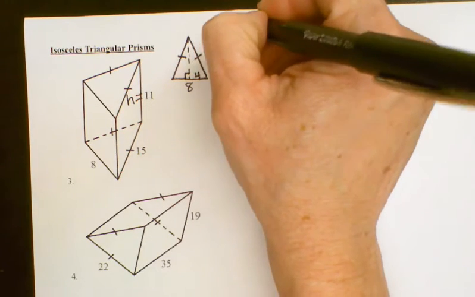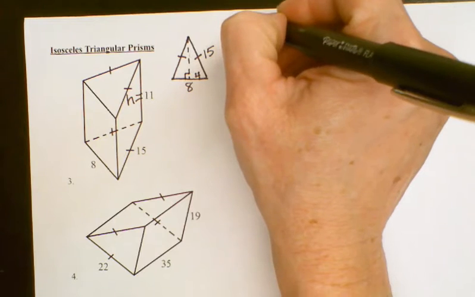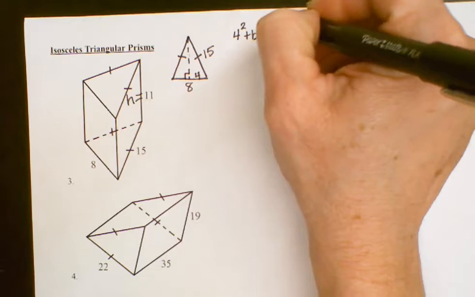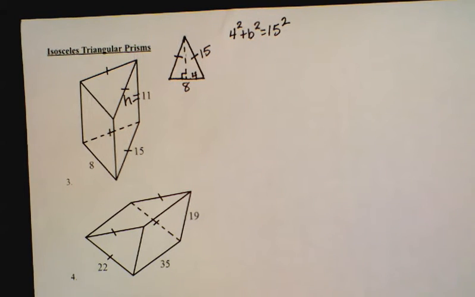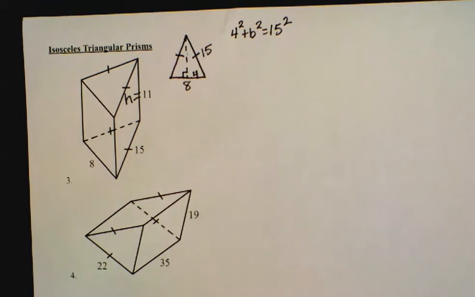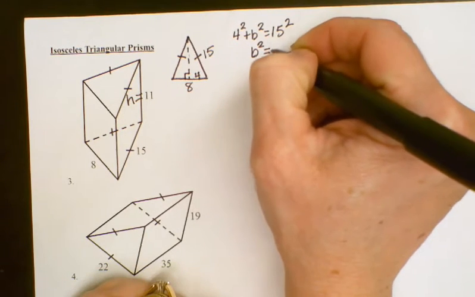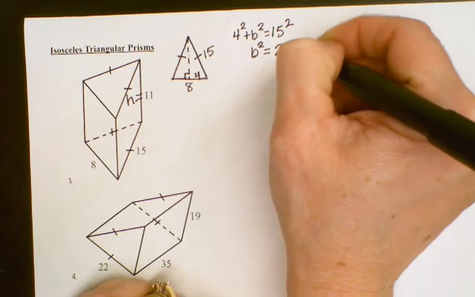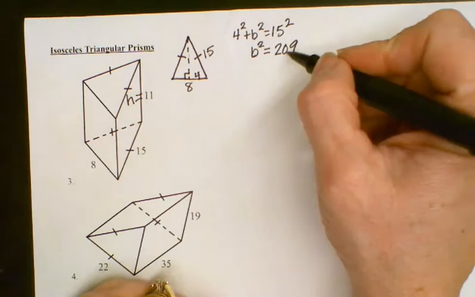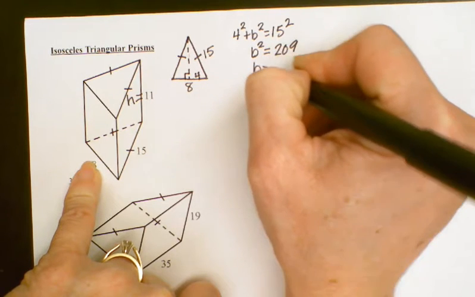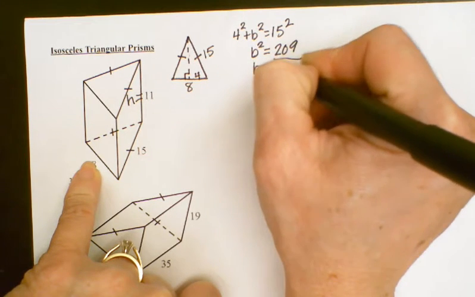All right, so 4 squared plus b squared, the other leg, is equal to this hypotenuse 15 squared. And here again, when it comes to solving this for that unknown leg length, we're going to take 15 squared minus 4 squared, and that gives us a value of 209, which means b squared, the squared value for that leg that we're looking for, is 209. 209 isn't a perfect square, so when I take the square root of that value, it's going to be some decimal.